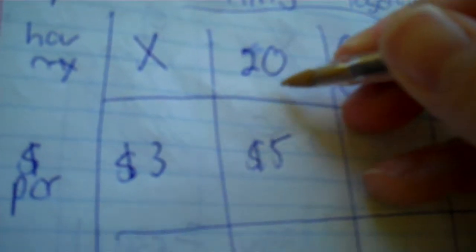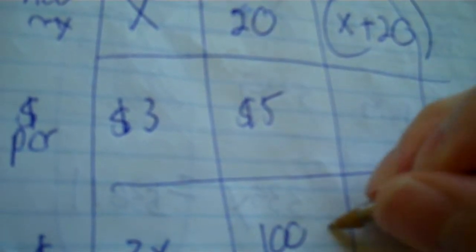Now dollars per, now the Reese's, $3 per pound. And that'll give me 3x down here. The M&Ms, we know that's $5 per pound, and then 20 times 5 is 100. And then we are mixing them together. So when we're mixing the M&Ms and the Reese's together, the cost per is $3.50 per pound.